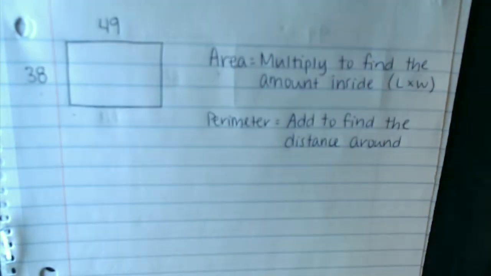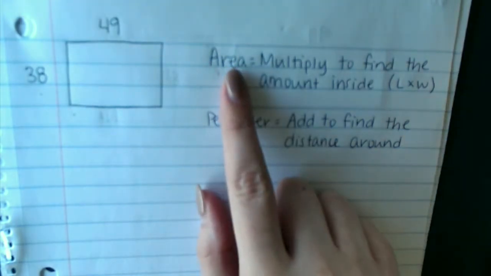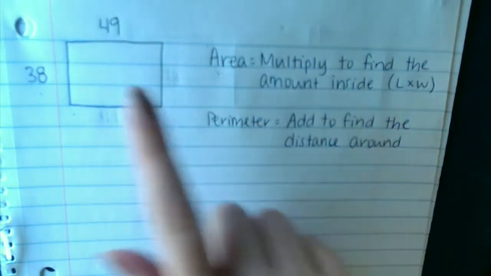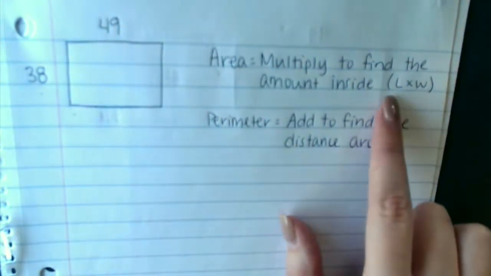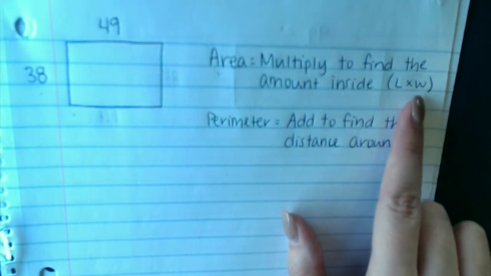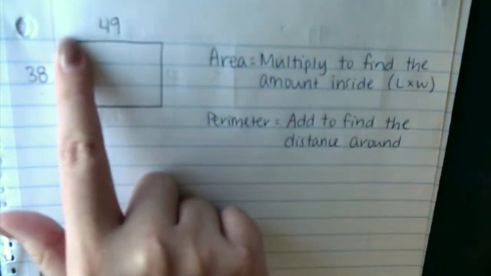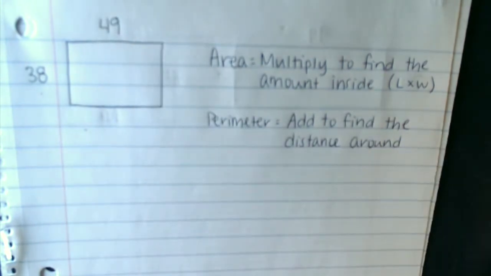Now I'm not going to go into too much detail over area and perimeter because I know Miss Bolt did that last week. So as a quick review, remember that area is when you multiply to find the amount inside, so inside your rectangle. To do that, you're going to multiply length times width. Then perimeter is when you add to find the distance around. So you're going around the outside of your shape, in this case a rectangle.